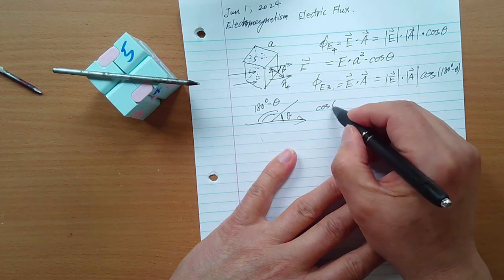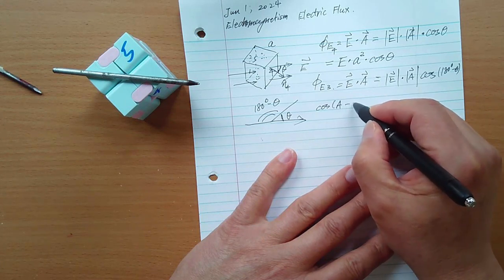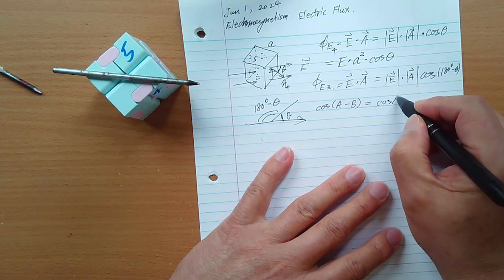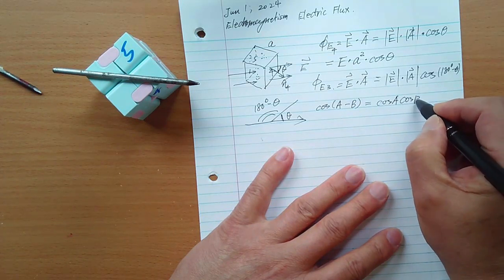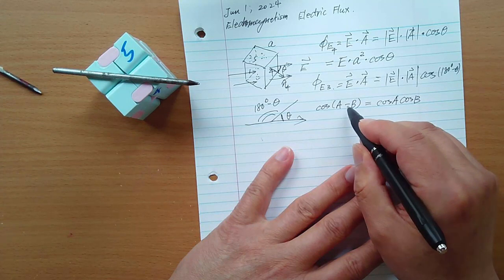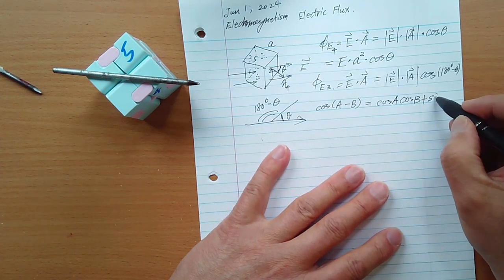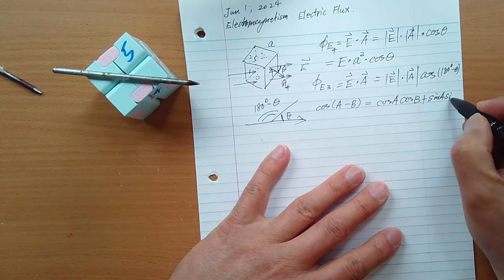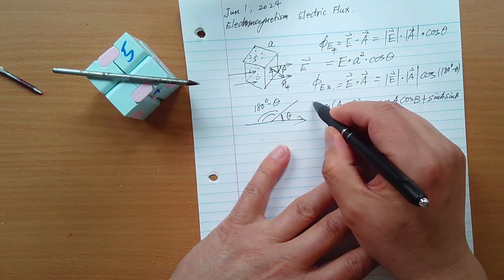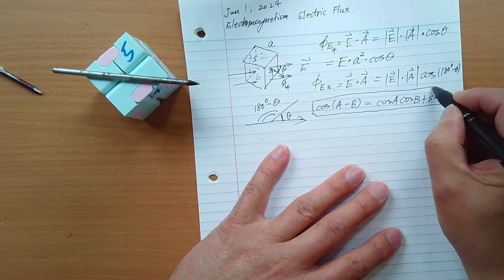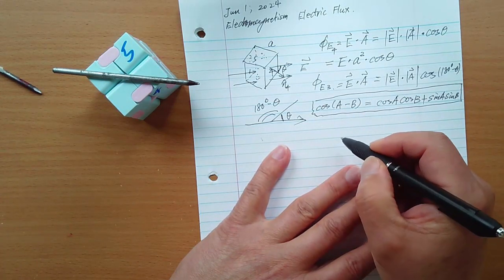If we have two angles, cosine of A subtract B will be cosine A cosine B. Notice we started with subtraction, here it has to be addition, sine A sine B. So this is the formula you have to memorize.